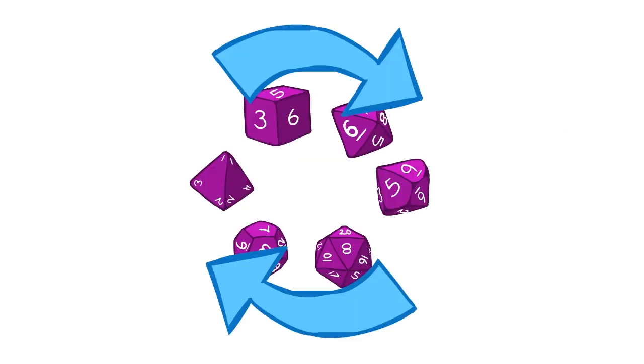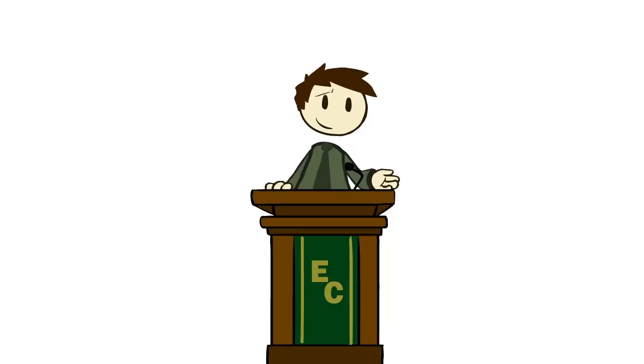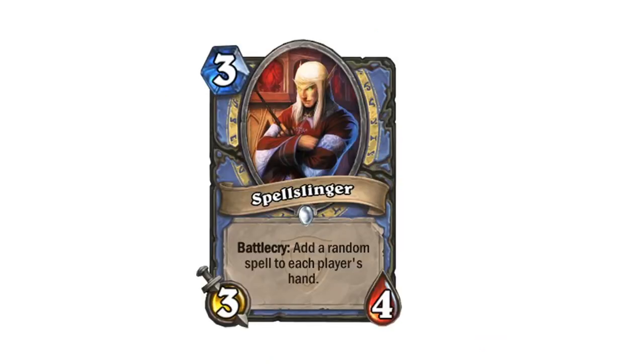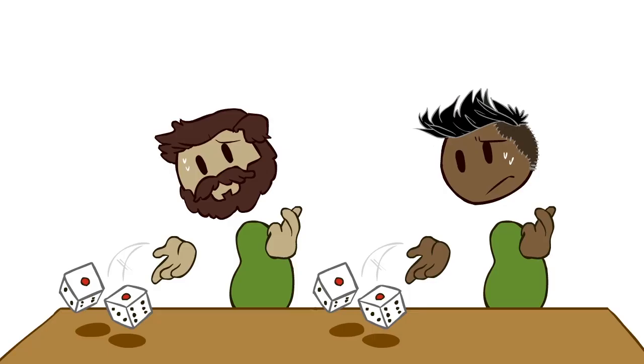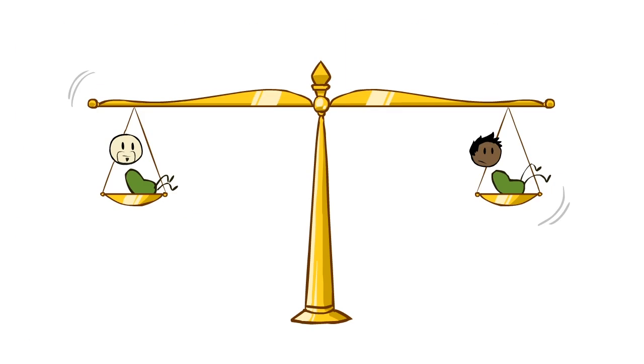So now let's talk about reciprocal randomness, which is just a plain odd idea, but actually has a lot of utility in games. This leads us, at last, back to Slinger. When Slinger hits the table, both players get a random spell, but it's not the same random spell. Both players roll independently on the same random table, which means that taken over the series of 1,000 games, both players should be getting approximately the same advantage out of the card.